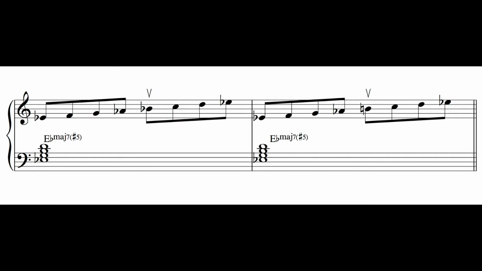Third slide here, E flat major 7 sharp 5. I've written out on the left the E flat major scale, which again we heard doesn't work. The note that clashes is the B flat. The chord has a B natural in it. So all we do is change that one note. The chord always wins.